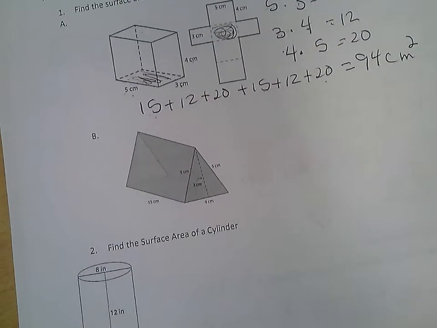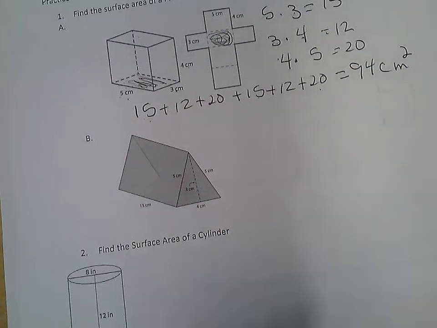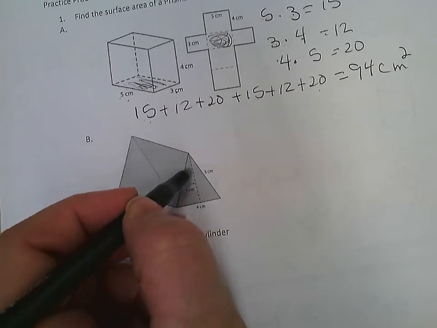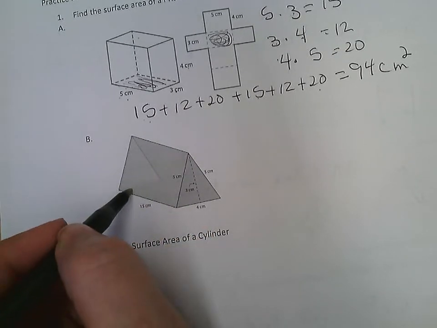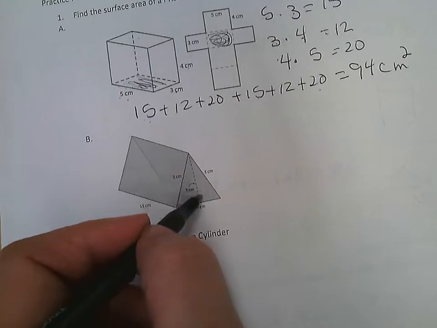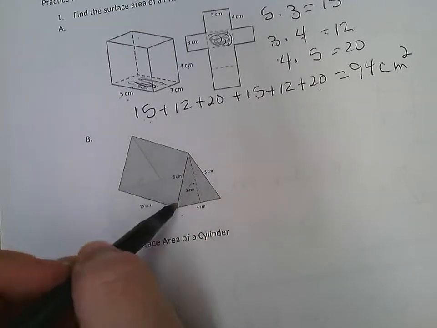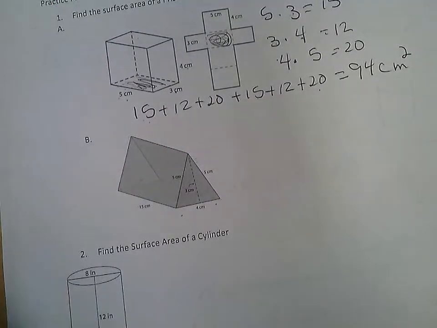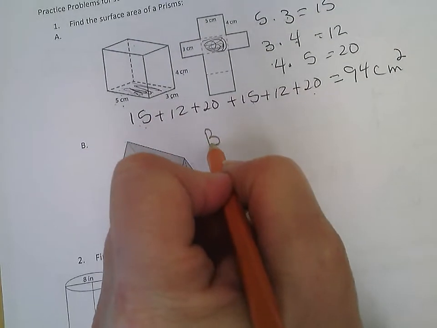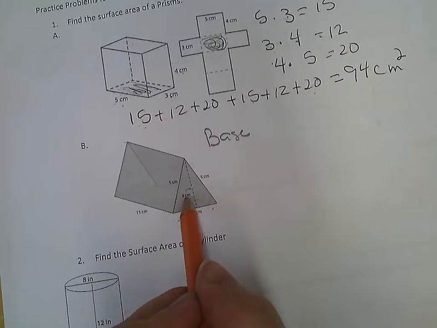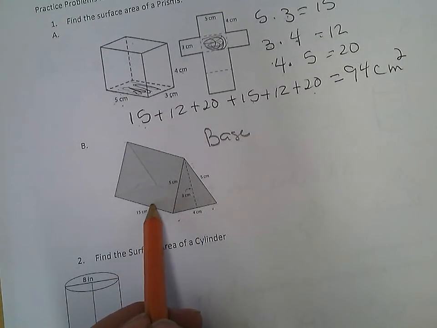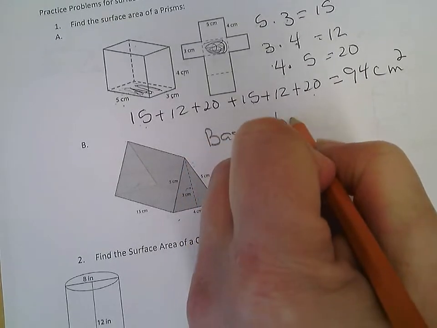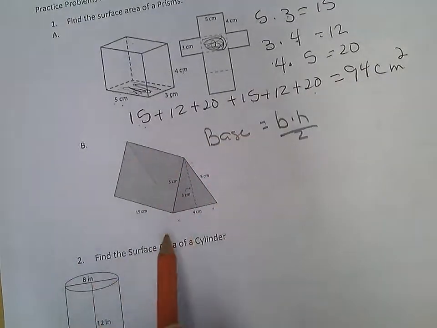Looking at the triangular prism, there's a similar pattern. Remember, a prism has rectangle sides, and our base is a triangle, but our sides are rectangles. So our formula for a triangle is the area of the base times the height divided by 2.